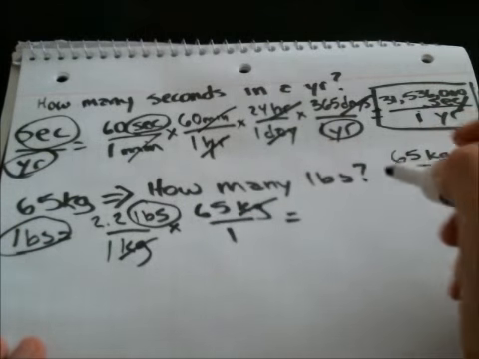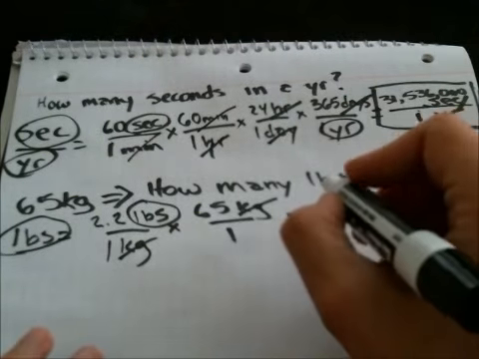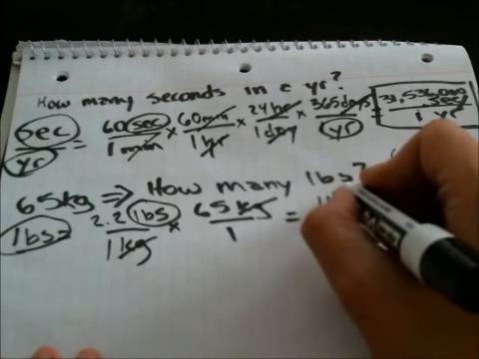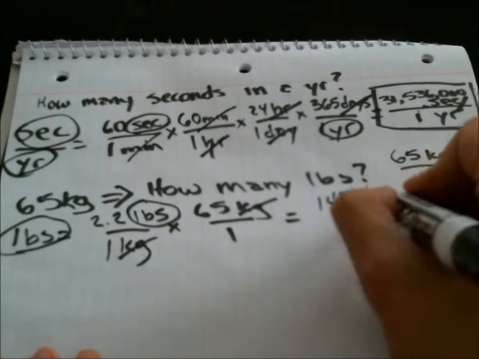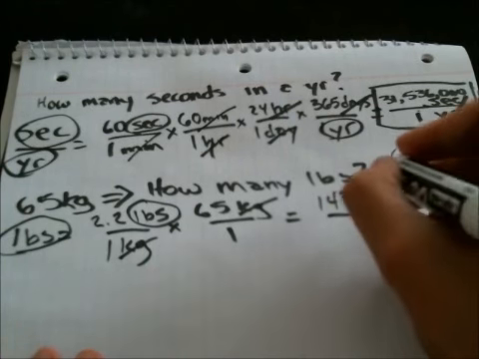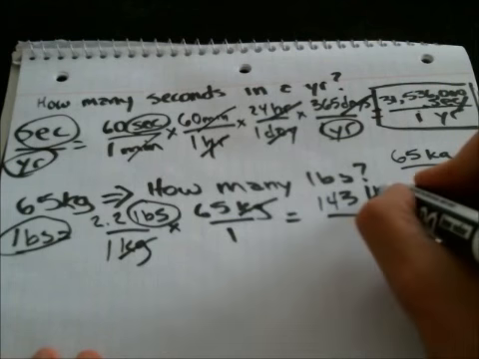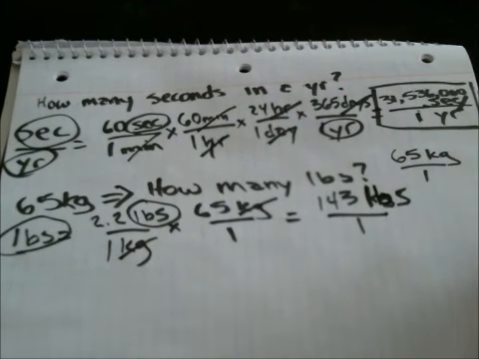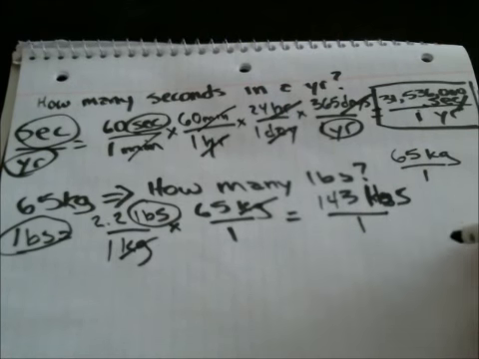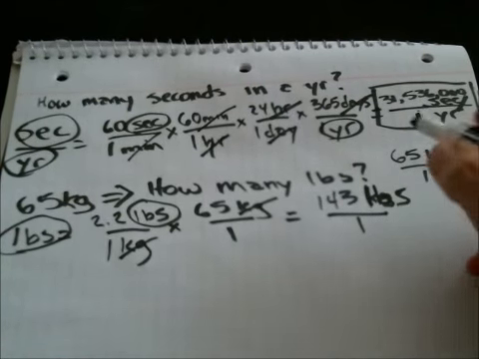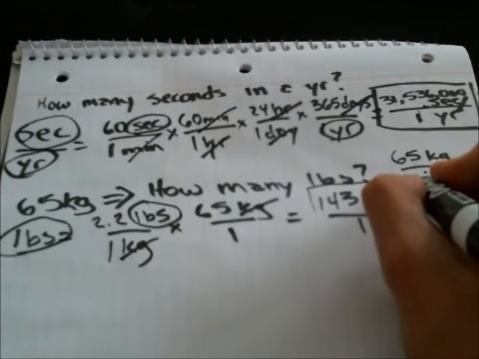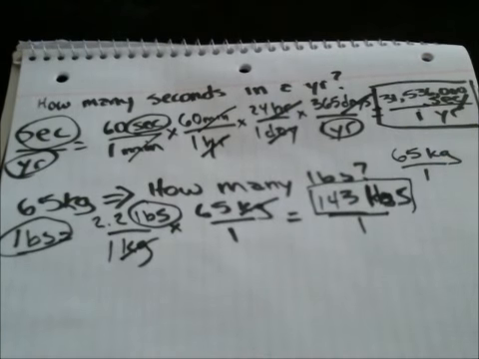You see that? So then when you multiply 65 by 2.2, you will get 143 kilograms over 1. I'm sorry. You will get 143 pounds. That was pounds over 1. You may need to do rounding, and again, we'll talk about that shortly, but round in the correct way possible, and your answer is 143 pounds. That is the basic example of dimensional analysis.